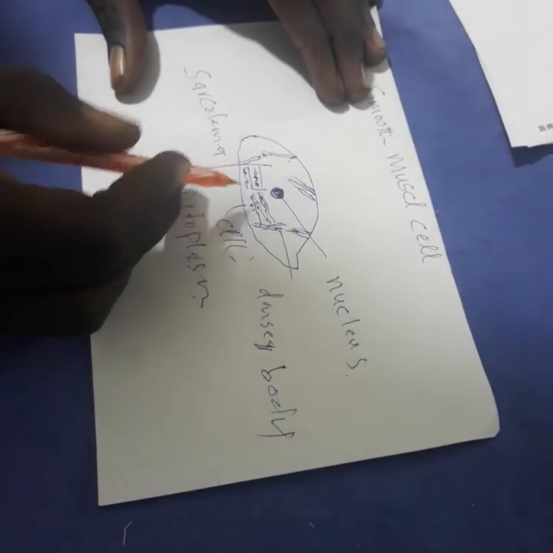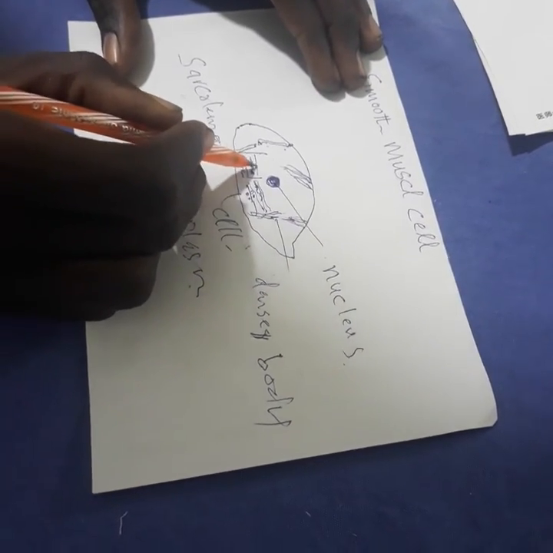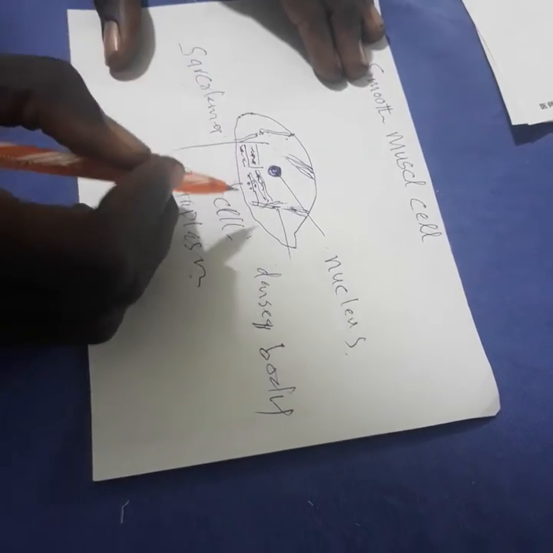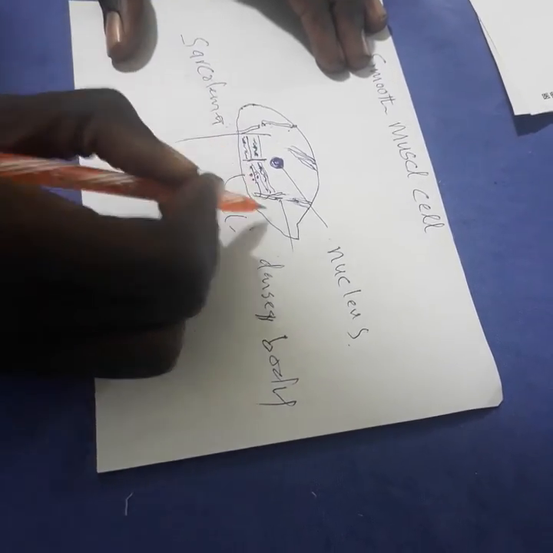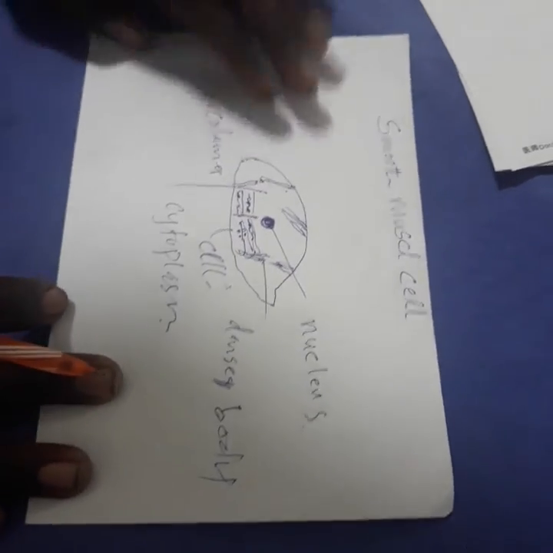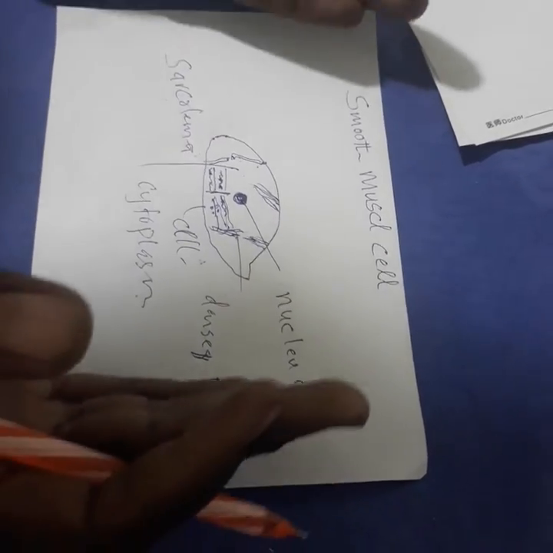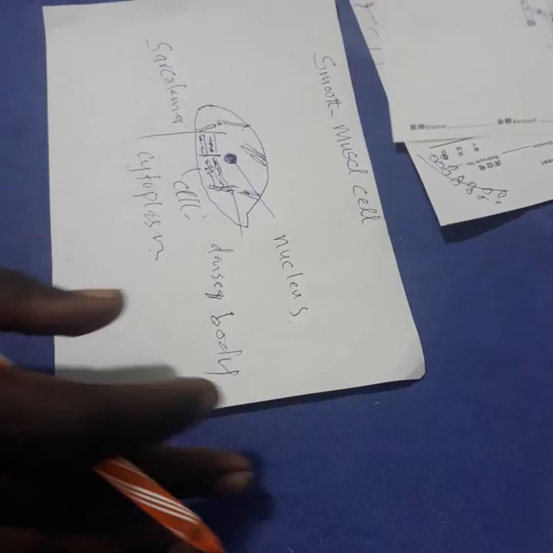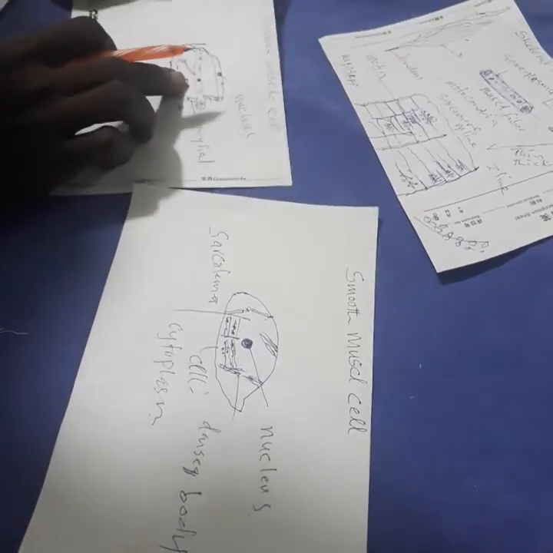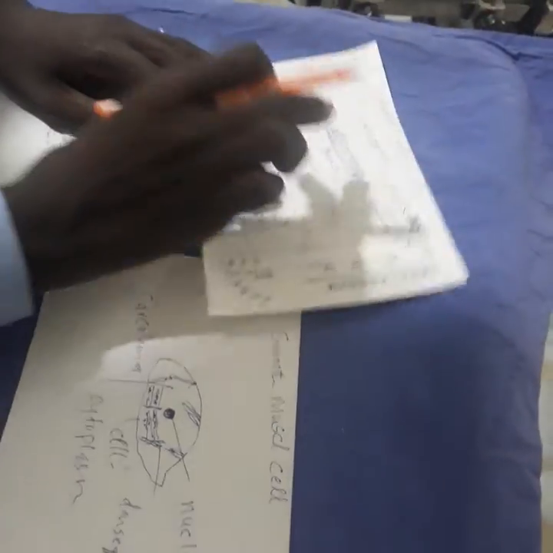Here you have actin, you have myosin, and this is the M line, and this is the dense line, and this is the cell cytoplasm. So this is the anatomy of the smooth muscle cell, the building block. And this is the building block of cardiac muscle. And this is the building block of skeletal muscles.